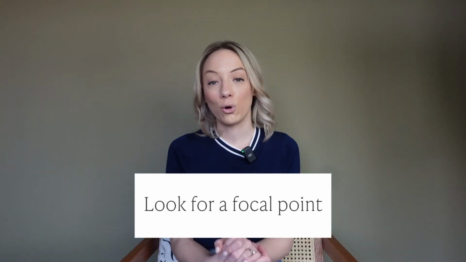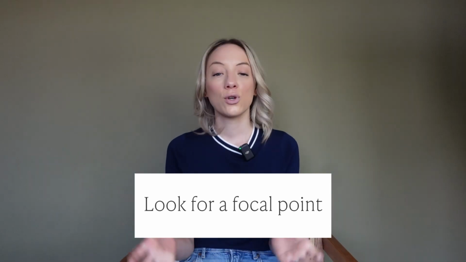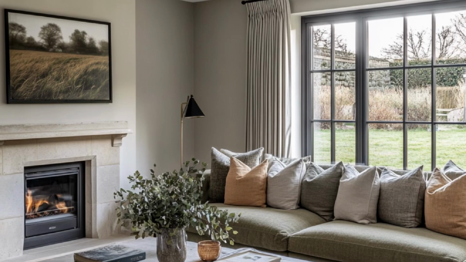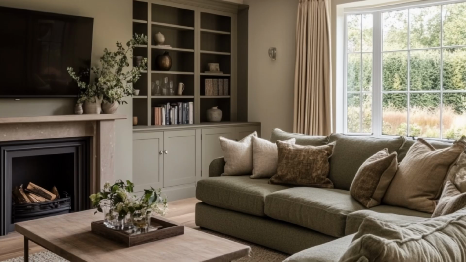Look for a focal point in your rectangular living room. Some rooms are lucky enough to already have a focal point, such as a fireplace or maybe a picture window. And this means you can arrange the furniture around that as well. So you can bring the furniture in to really gather around the fireplace and make it cozy. And bringing it in will make the room feel less rectangular because you're almost creating a square arrangement with your furniture, which will trick the eye, making the space feel bigger and less narrow.